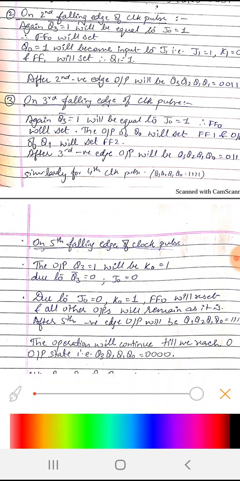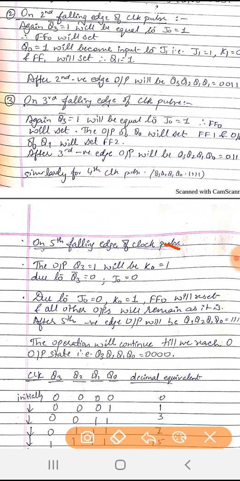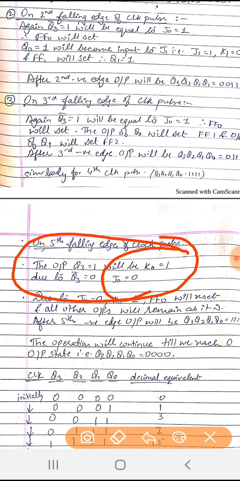On the fifth falling edge, what would happen? As Q3 is 1, it will be fed to K0, and Q3 bar is 0, so J0 would be 0. These two inputs would be fed. And what would become in the last? All the flip-flops will store 1 1 1 1.